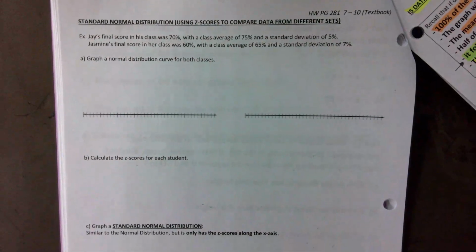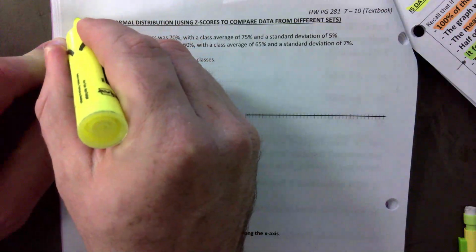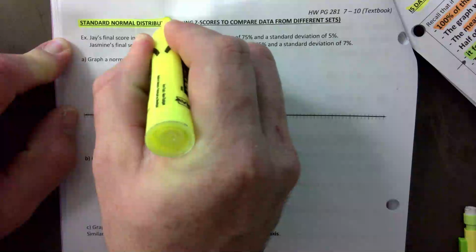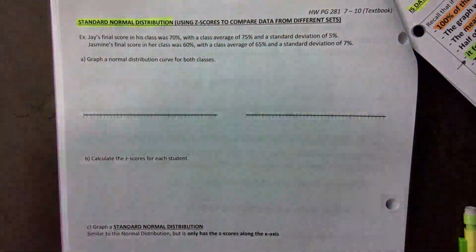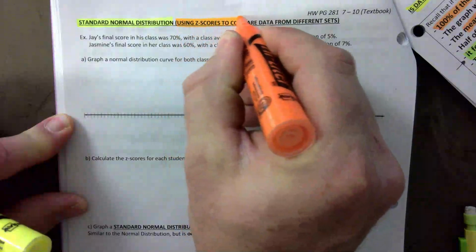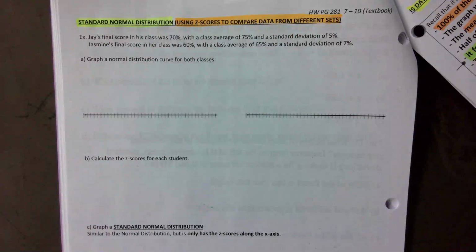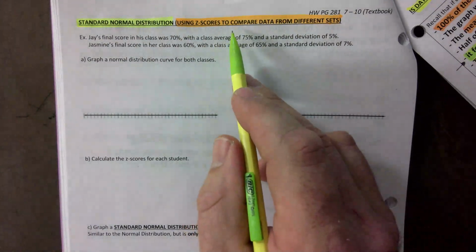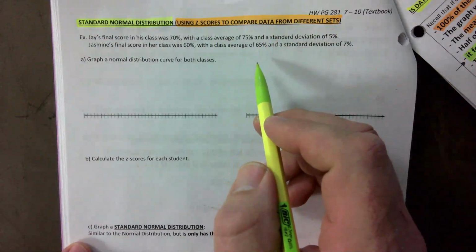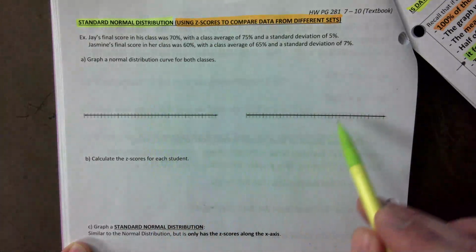So here we go. What we do is we bring both normal distributions into a standard normal distribution. And how do we do that? We use the z-scores, right? Just imagine I'm a German professor right now. The z-scores, okay? To compare data from different sets. So here it is. I'm actually going to do this to scale.